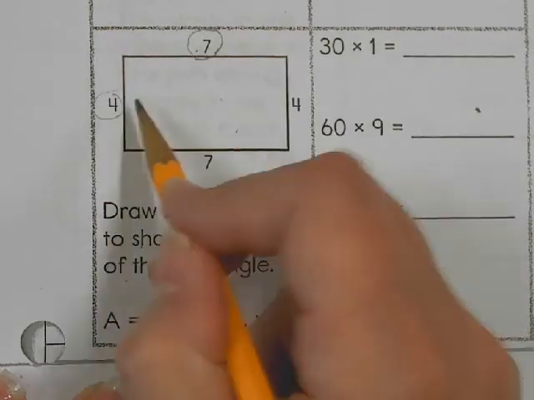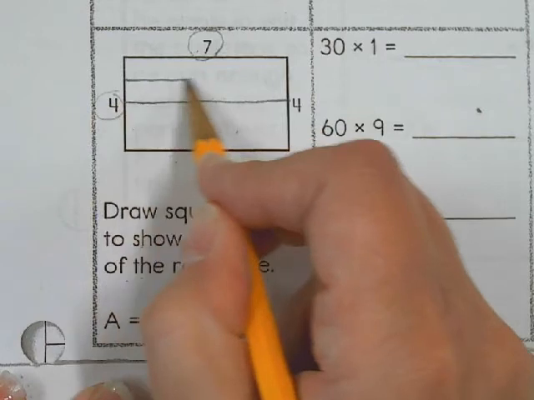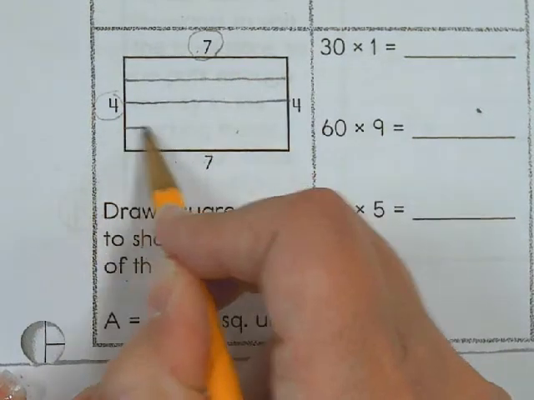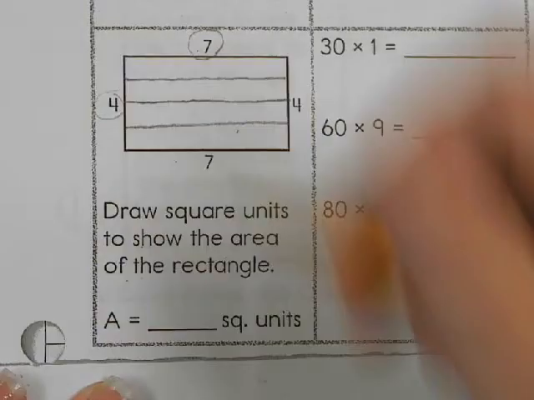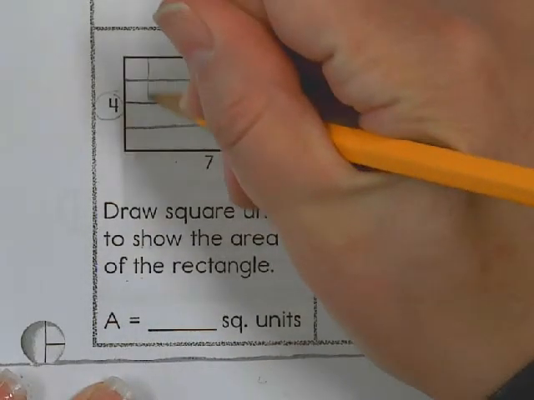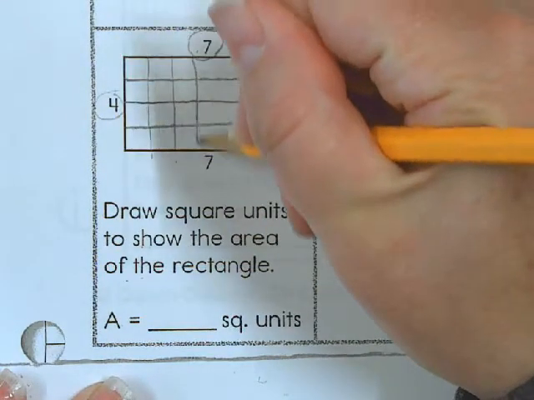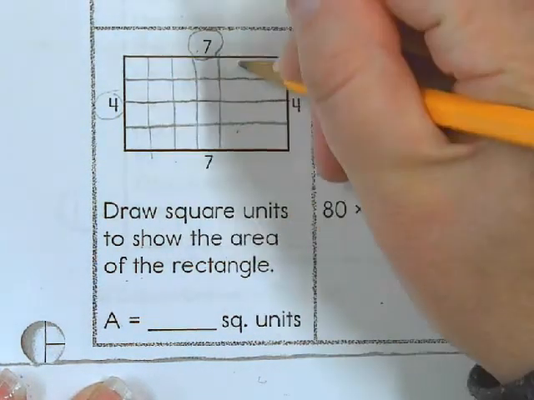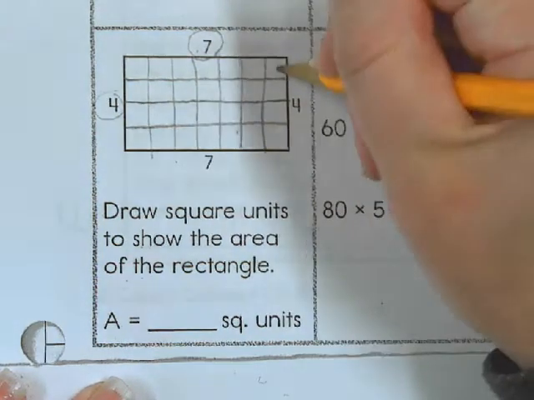Now, if we think about our rows, we have 4 rows of squares and 7 squares in each row. So we could say 1, 2, 3, 4, 5, 6, and the last one is 7.